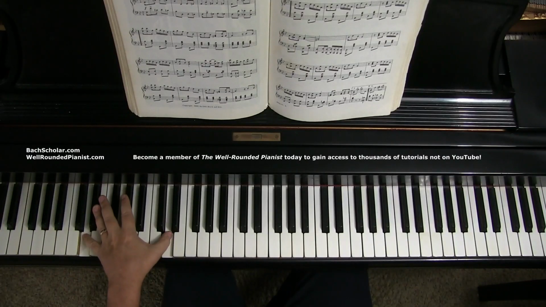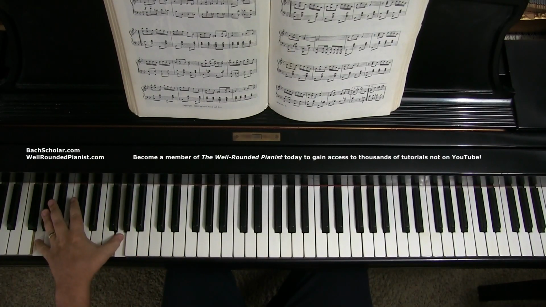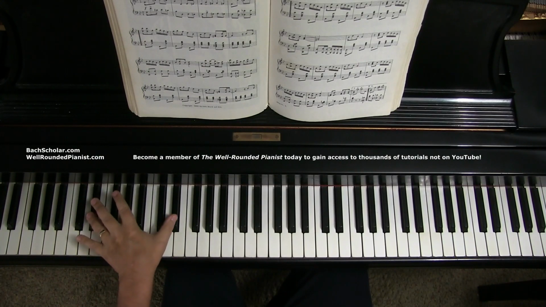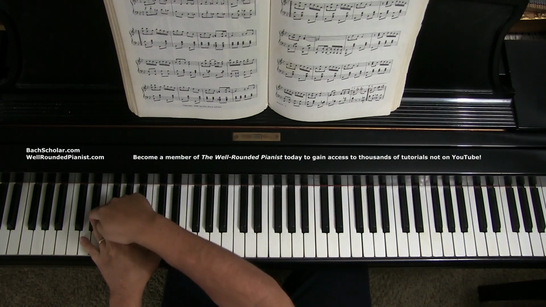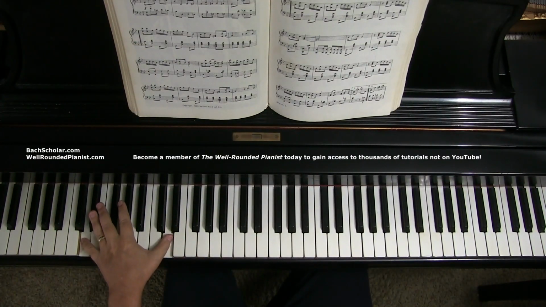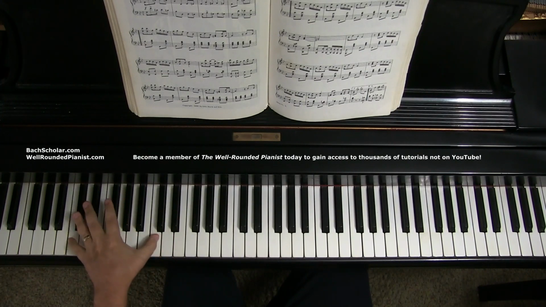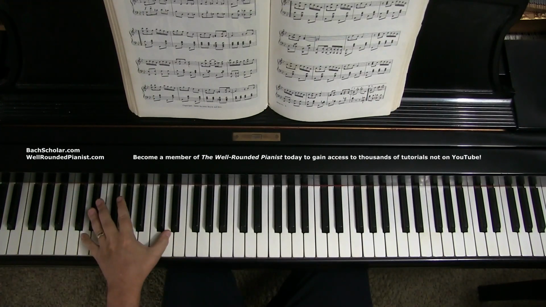And if you want, you can play 4 on the black. That's not a huge issue. The issue is where you put your thumb, not whether you play 5 or 4 on the black keys. So if you want to just add a little ease to it, you can play 4 on the black keys if you want, and if you can.